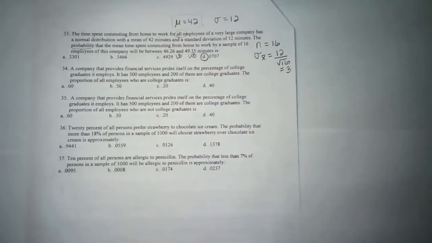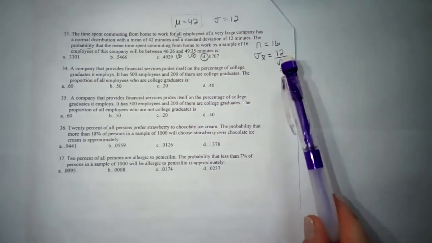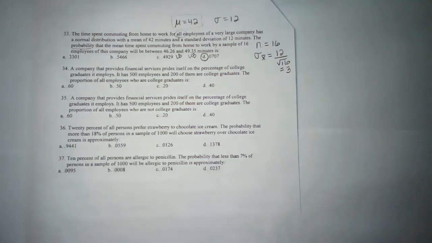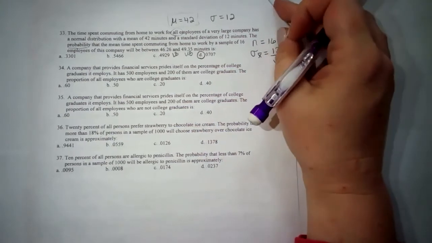Say that again. If they give us a sample size, we don't use a standard deviation. Exactly. If they give you a sample size, do not use that standard deviation. Use it in the formula to find it. Good. Okay. Sound good? Okay.